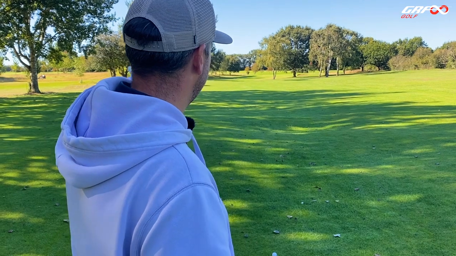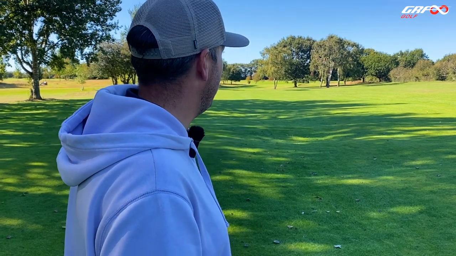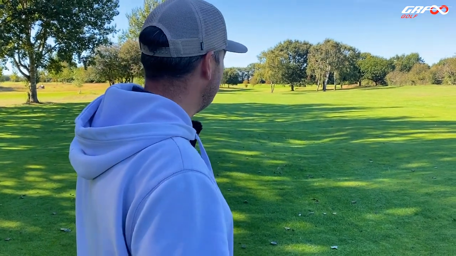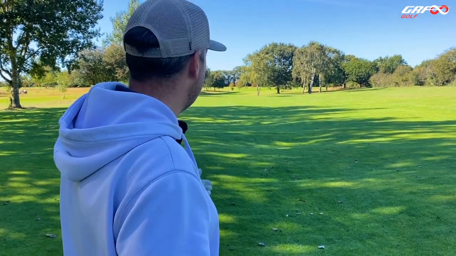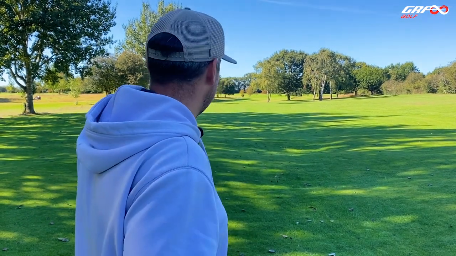So in terms of letting that inform my shot, I'm absolutely going to fade this. I don't want to dice with death on that bunker and try and draw it in there. But also, I'm not going at the flag here. I'm wanting to start it maybe left side of the green, hopefully let it drift back to somewhere in the middle of the green. And if that happens and I two-putt from there, that would be a birdie, so I'd be very happy with that.